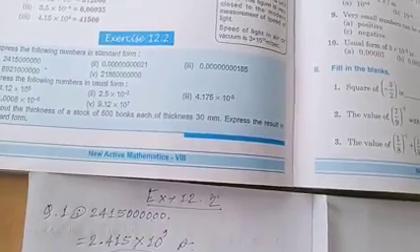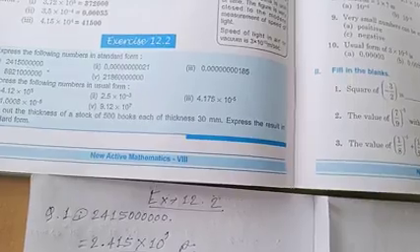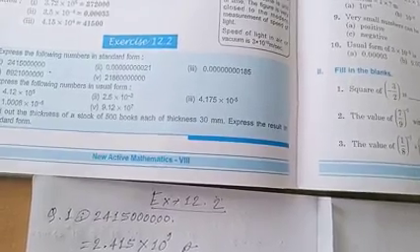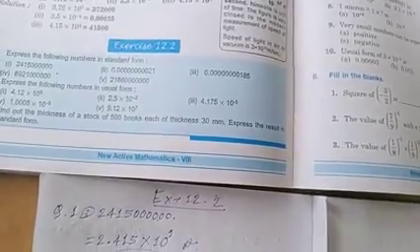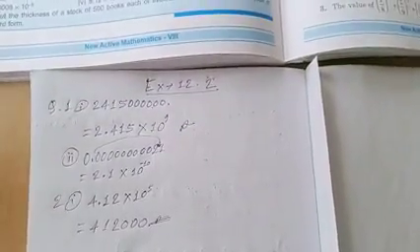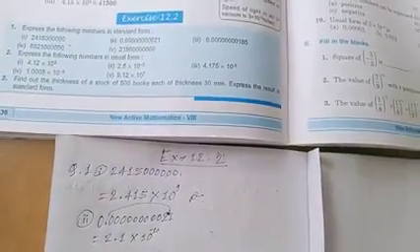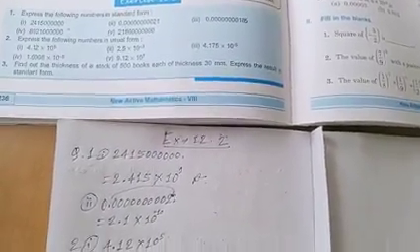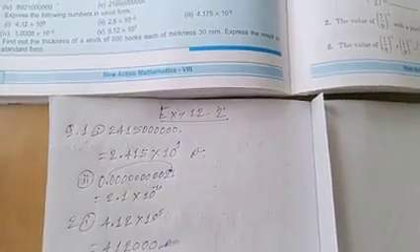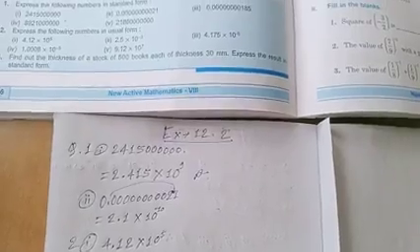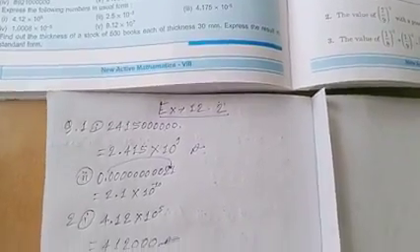Question number 3 I will take now, which is 4.175 multiplied by 10 raised to the power minus 5.